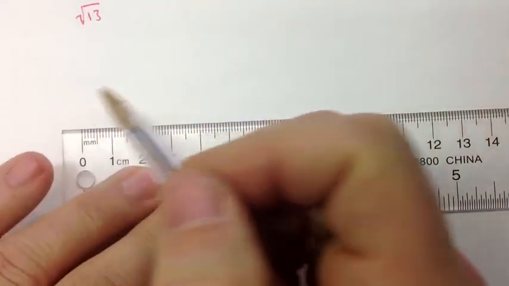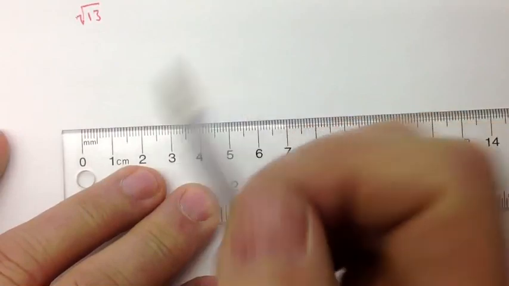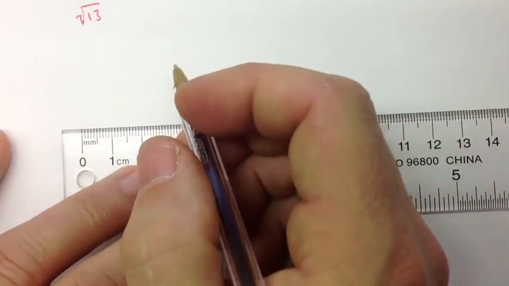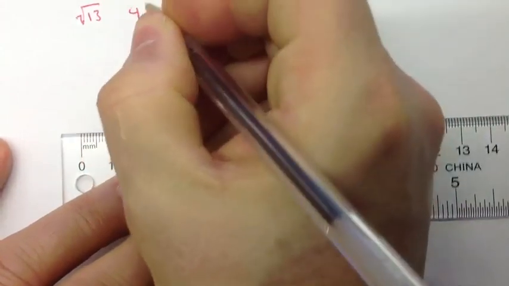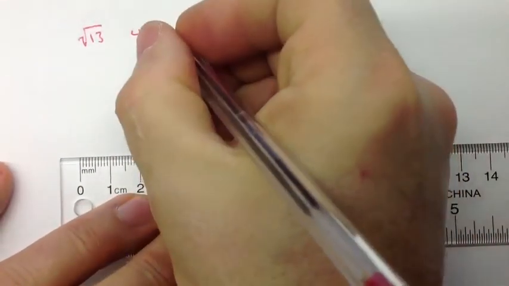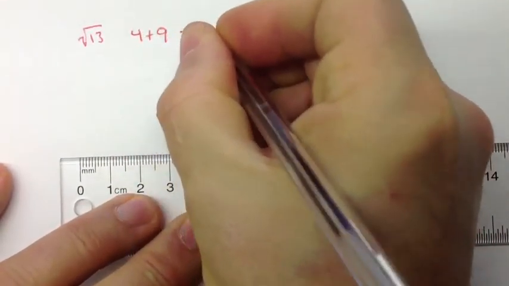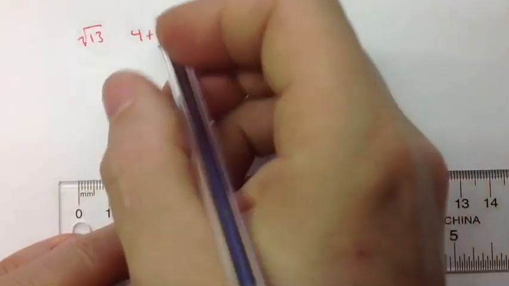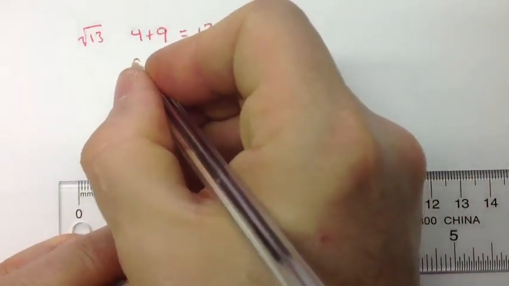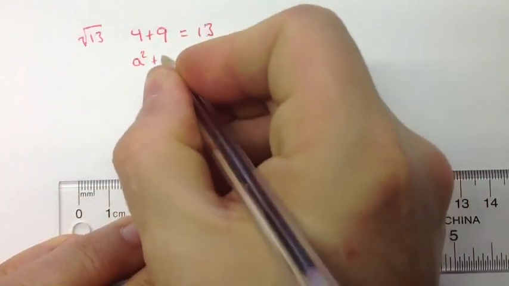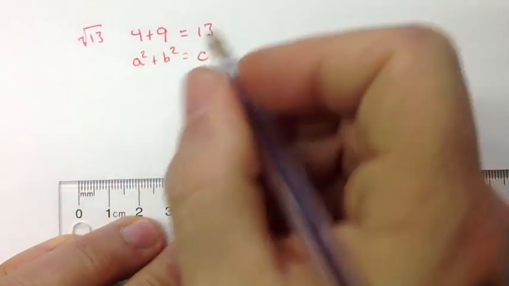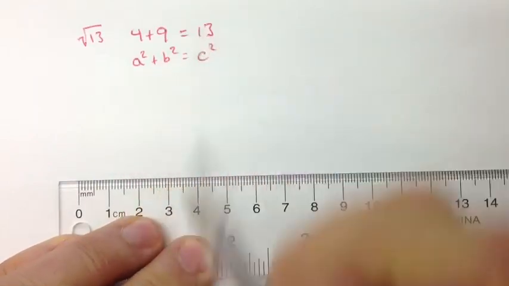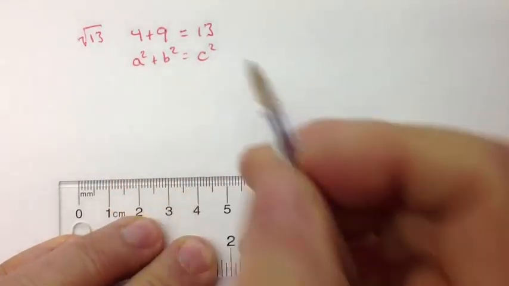Okay, 2 squared is 4, 4 plus 9 is 13, and 9 is a perfect square. So that totally works for us. So 4 plus 9 is equal to 13. And that tells us that this is a perfect square, a squared. This is a perfect square, b squared, is equal to c squared. Right? We're using Pythagorean Theorem, although 13 is not a perfect square. But this is Pythagoras' Theorem.